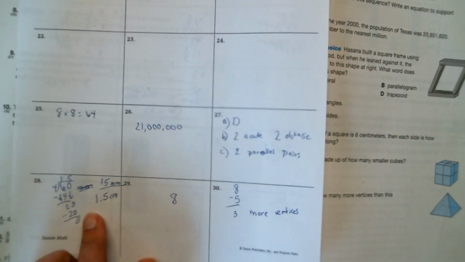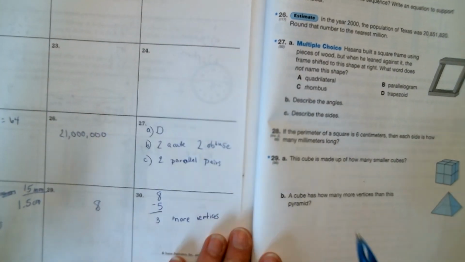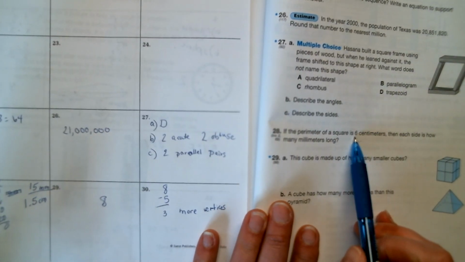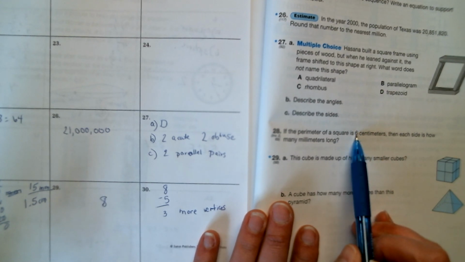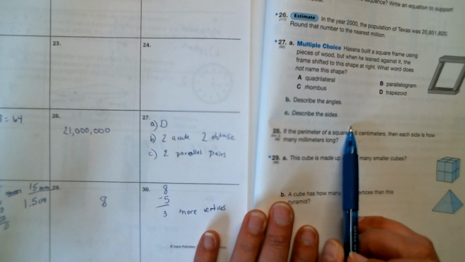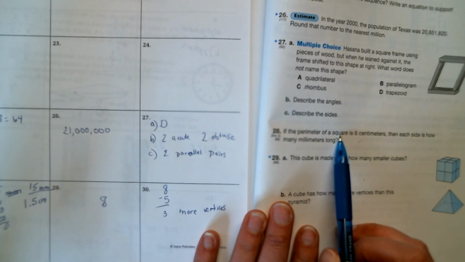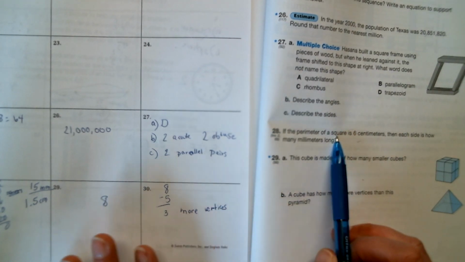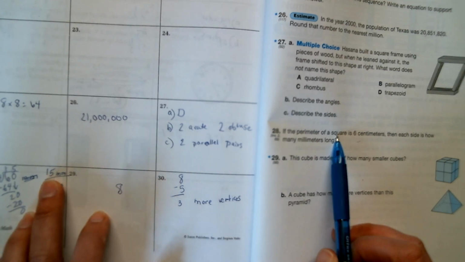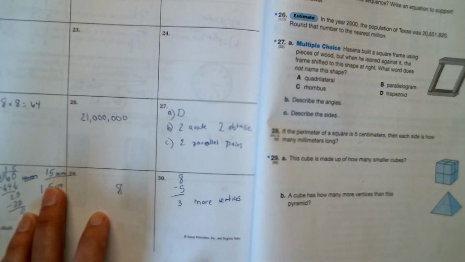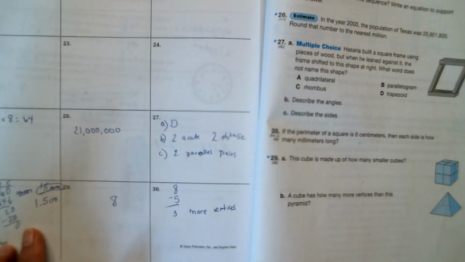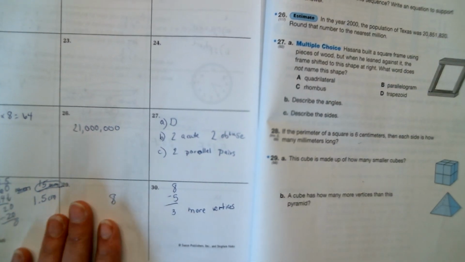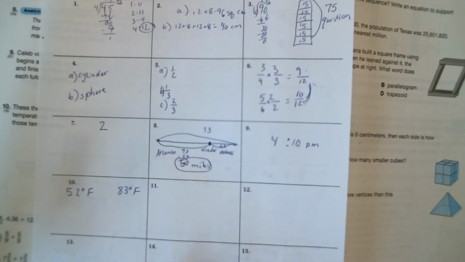Okay, so make sure on number 28, let's go back up to that one. 6 centimeters is the same as how many millimeters. So we had to go 60 millimeters divided by 4, because it's a square. So each side was 15 millimeters. So that's how we came up with that answer. Okay, we had to change the centimeters to millimeters to find out the answer. There you go. There's lesson 117.